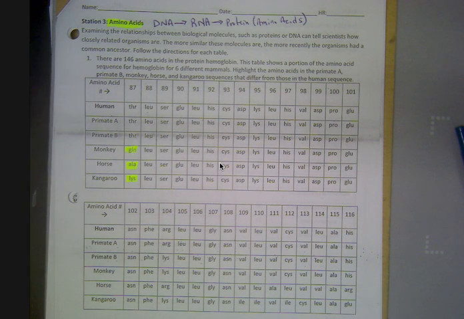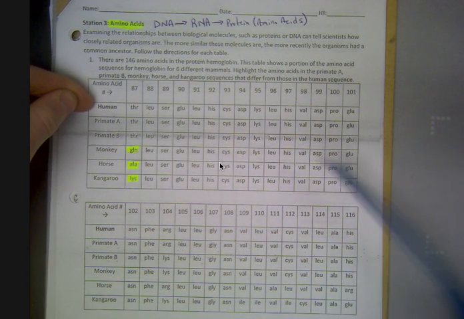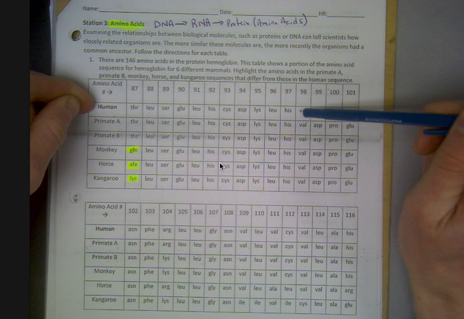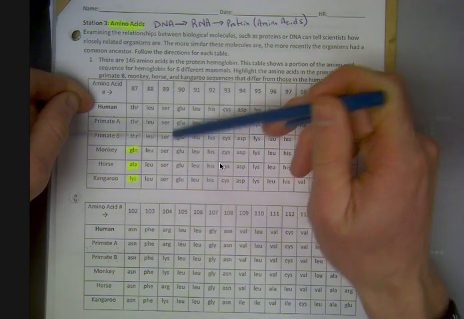Okay, you're going to look for these differences, and obviously organisms that have more similarities are more closely related to one another, and those that have more differences are going to be less related to a human. So we are comparing all of these organisms to the human. So use the human kind of as your model that you're comparing everything else to.